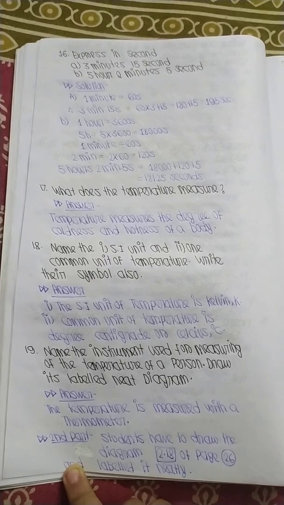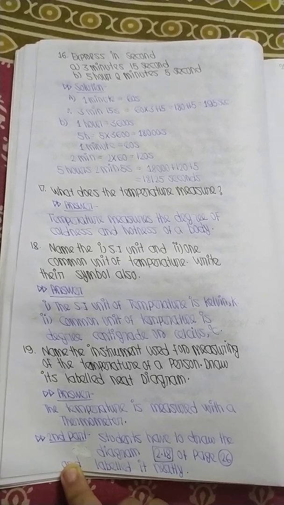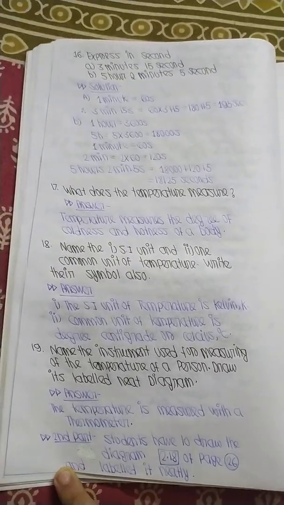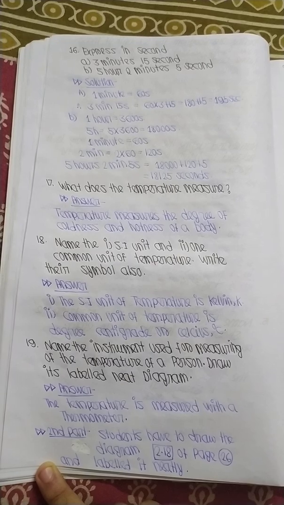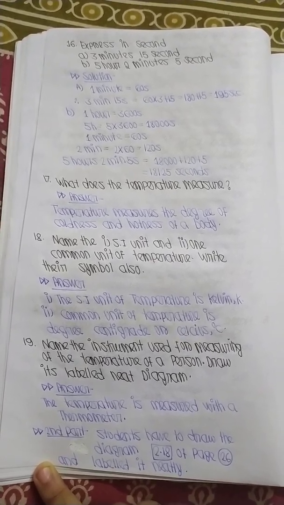Number 19. Name the instrument used for measuring the temperature of a person. Draw its labeled neat diagram. The temperature is measured with a thermometer. Second part, students have to draw the diagram 2.18 of page 26 and label it neatly.